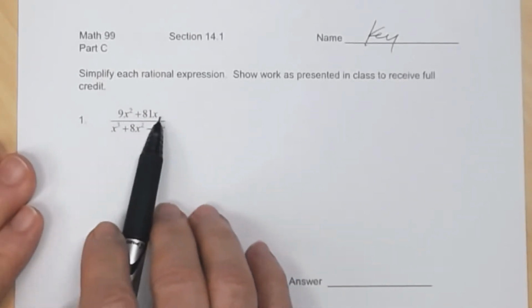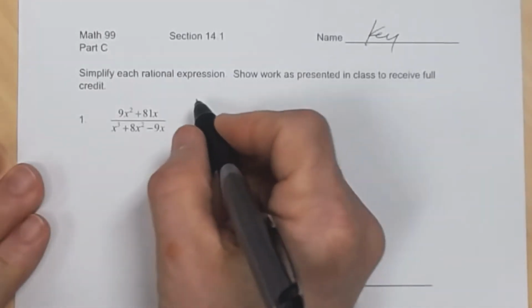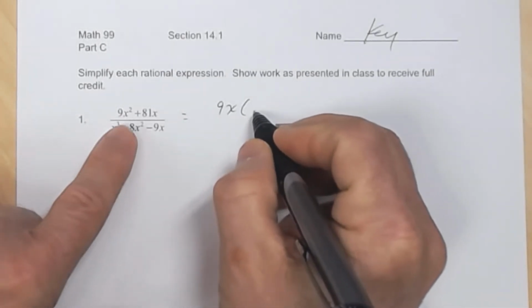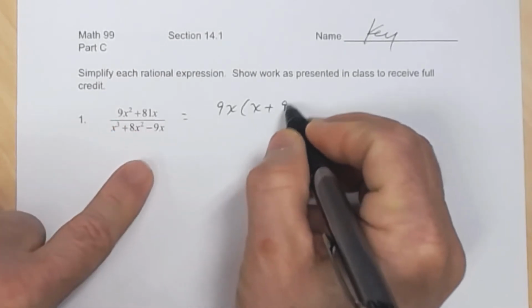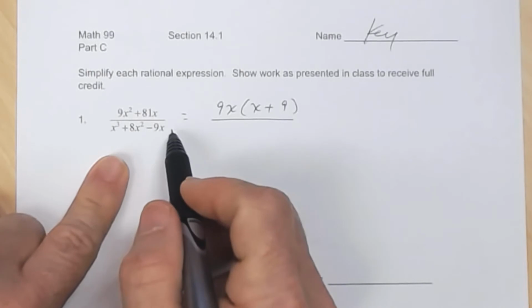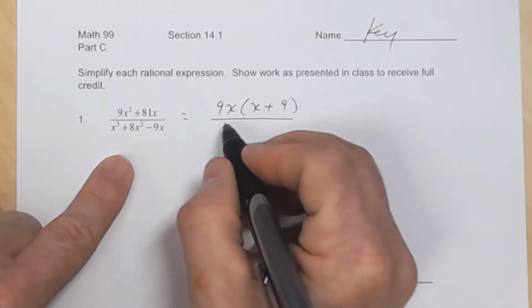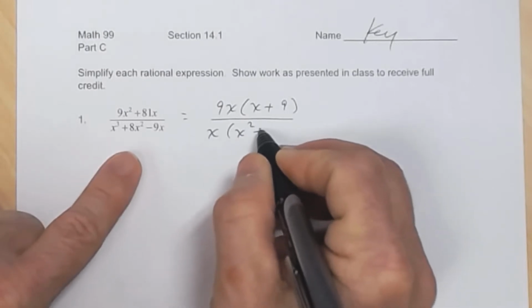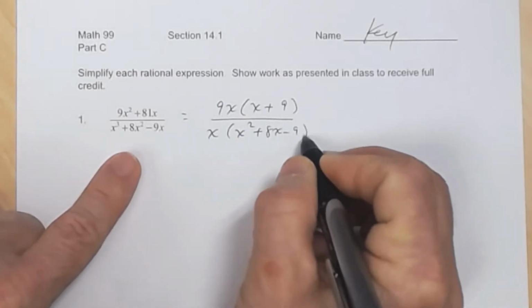So if you look at this numerator, the GCF is 9x. I'm going to factor out the 9x. I get 9x times, and then I'm left with x plus 9. Okay. The denominator, I can factor out an x. So remember, always look for GCF. I can factor out an x, and so I get x times x squared plus 8x minus 9.